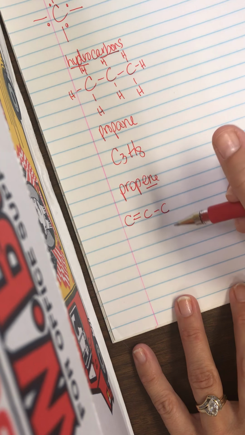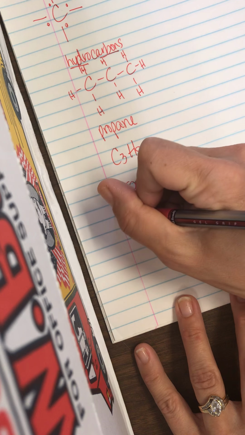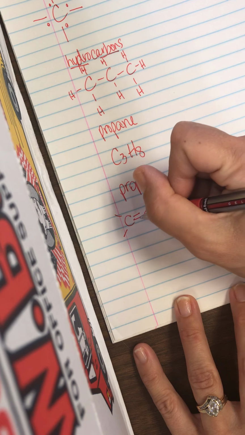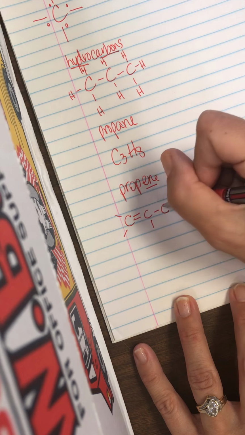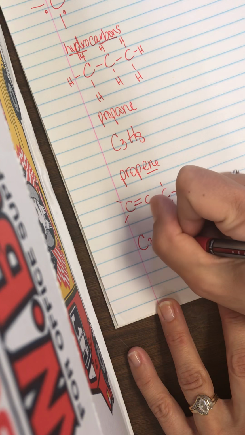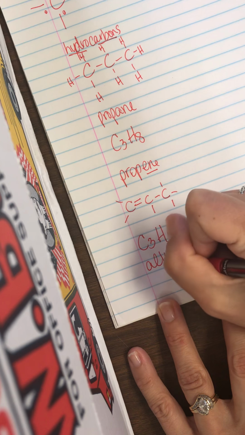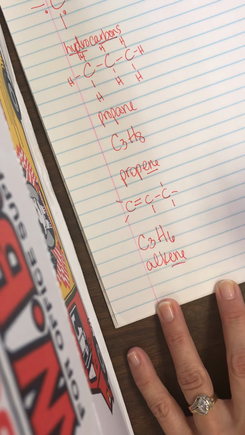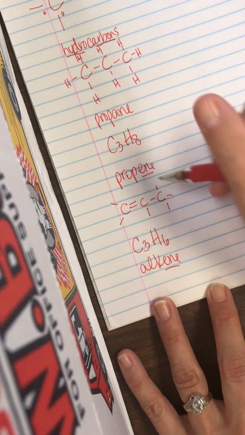But now when I go around and do my H's, this carbon already has 2 bonds, so 3, 4. And this carbon has 1, 2, 3 already, so just 4. And this carbon needs 3 H's. So this one would be C3H6 because it's an alkene. It has a double bond. And so 3 carbons, and 1, 2, 3, 4, 5, 6 H's.